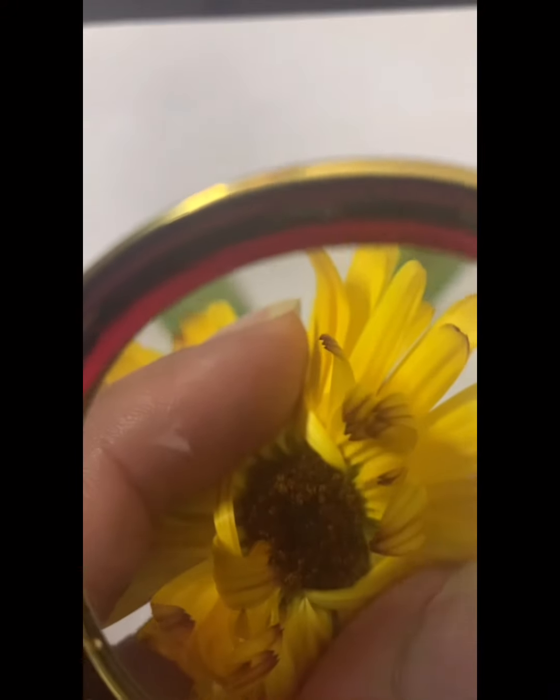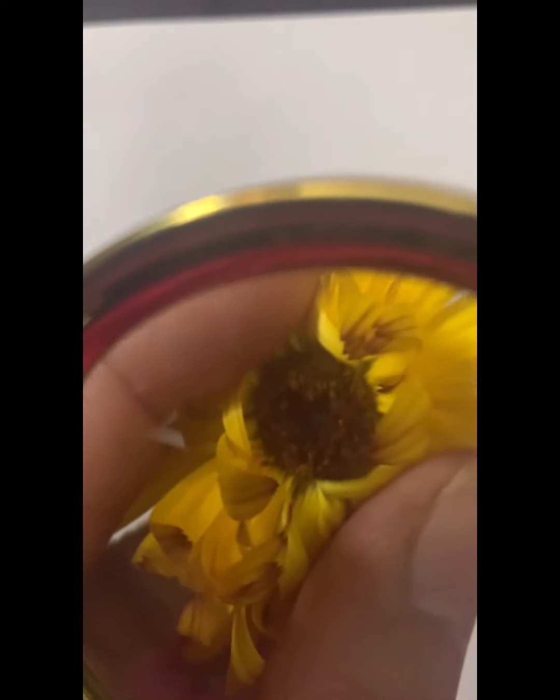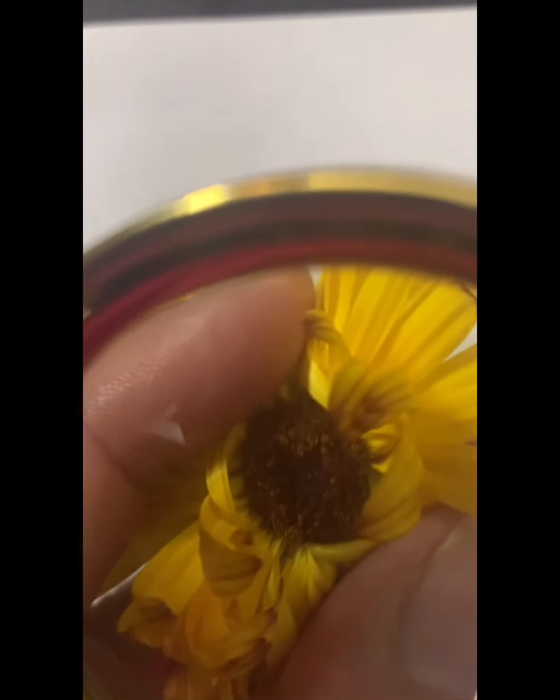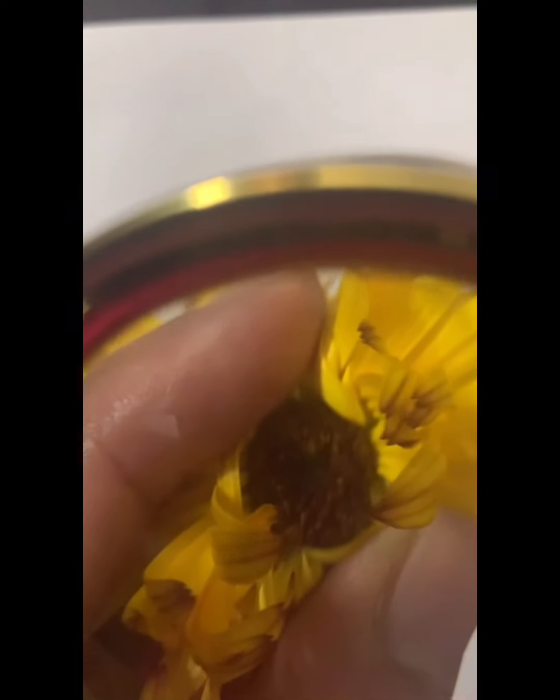As I see through this magnifying glass, I can only see the stamens, the yellow structures, which you can see in the center. They are numerous. There is no pistil, that is the female reproductive organ. So it's a unisexual flower.